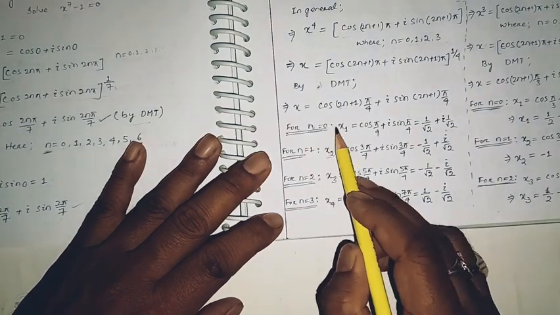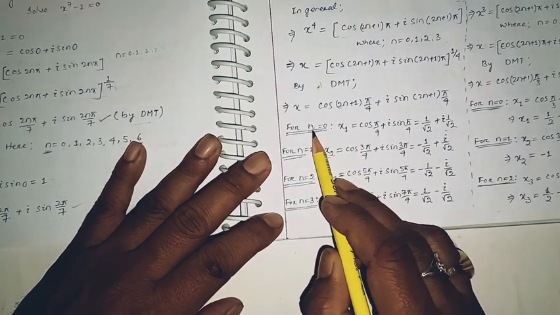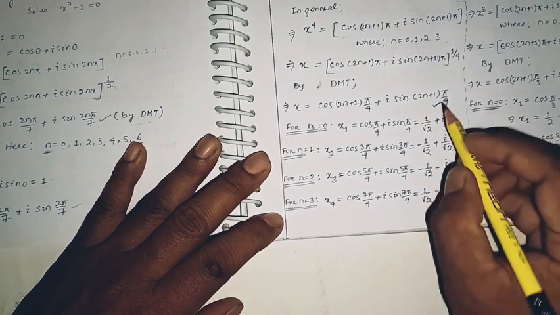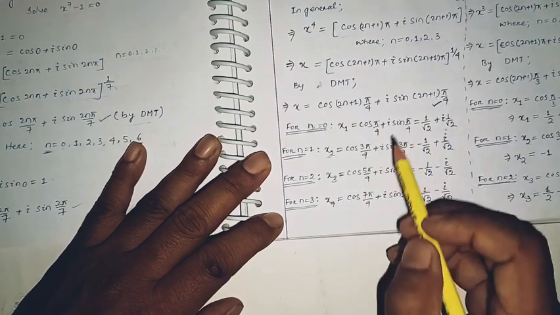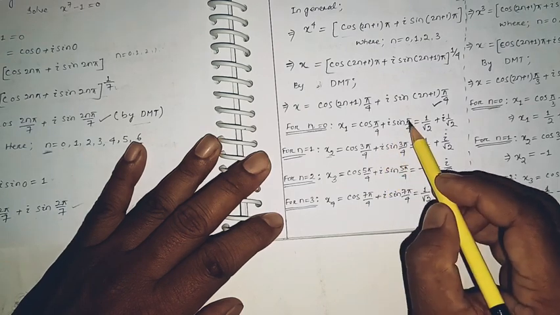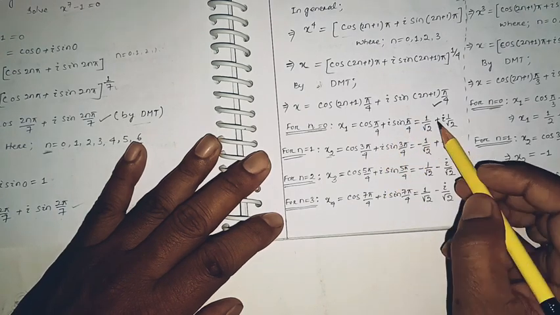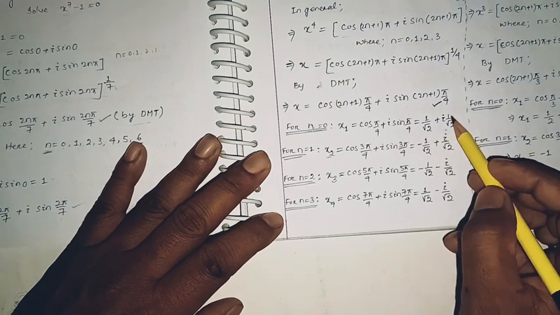So for the first root, we have to substitute n equal to 0 in this equation. So it will be cos pi by 4 plus i sin pi by 4. Both are in the first quadrant, and the magnitudes of cos pi by 4 and sin pi by 4 are the same, so it is 1 by root 2 plus i 1 by root 2.